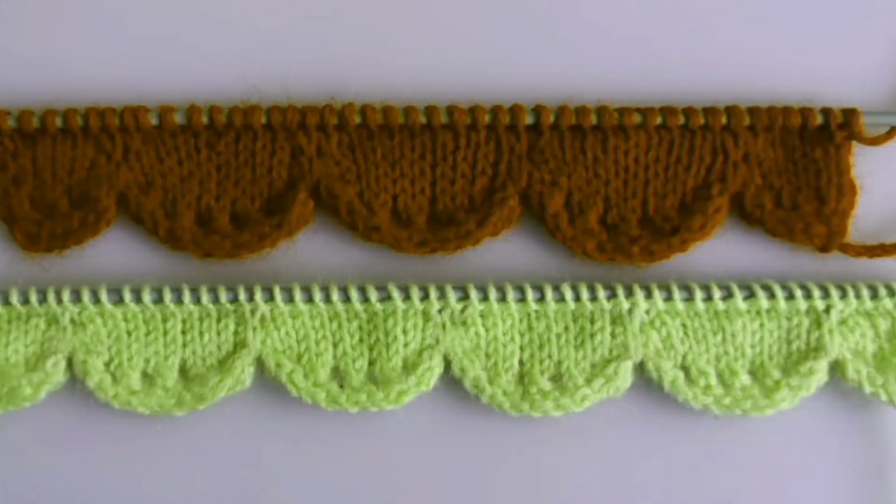So you can use this pattern in any kind of your project, like ladies cardigan, lady jacket, girls top, baby frock.